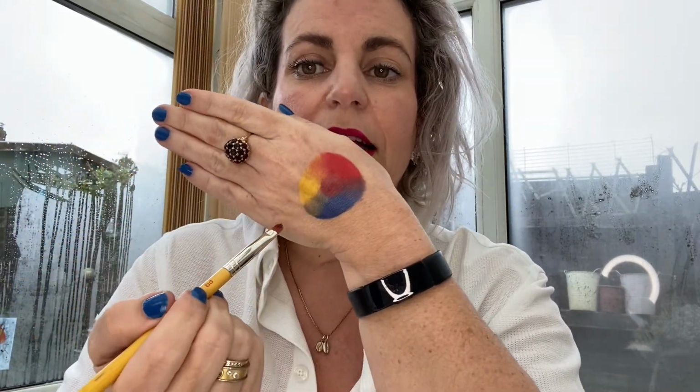And then the colours on the colour wheel are divided, other than that, into hot and cold colours. Your cold colours are your sort of blues, purples and greens, and your hot colours are your reds, oranges and yellows. So yeah, just handy to know the colour temperatures.